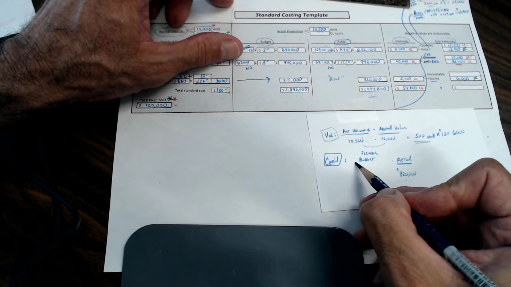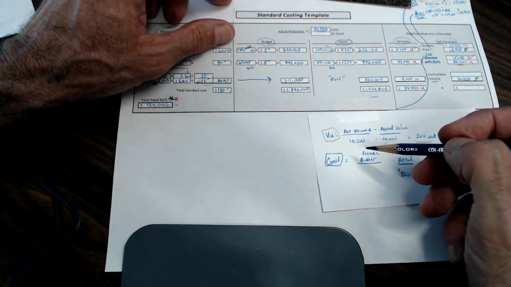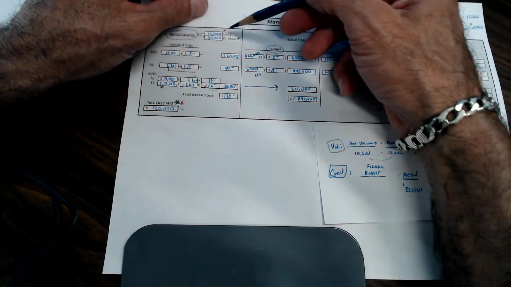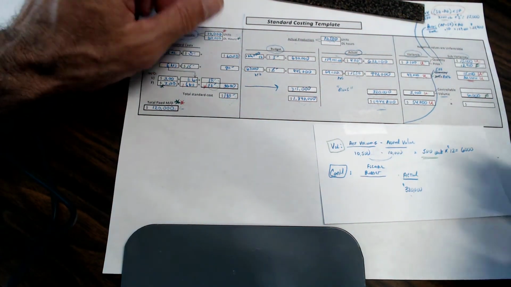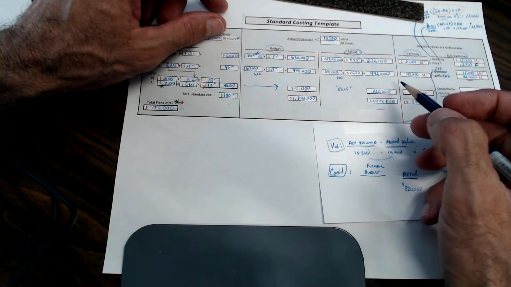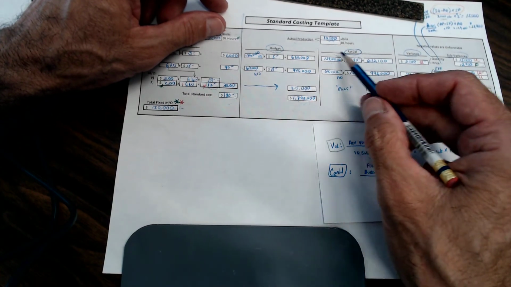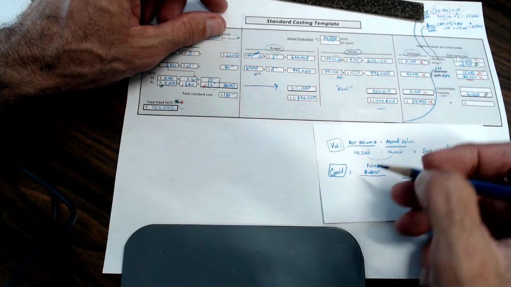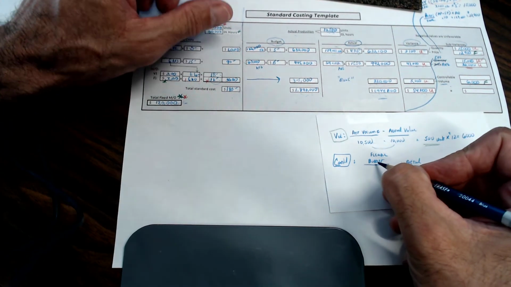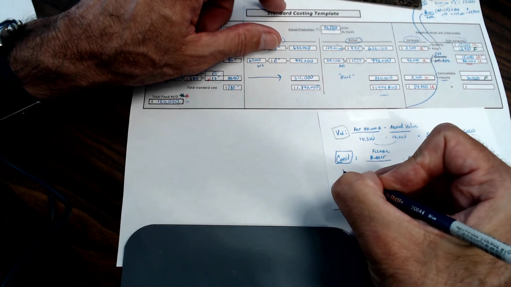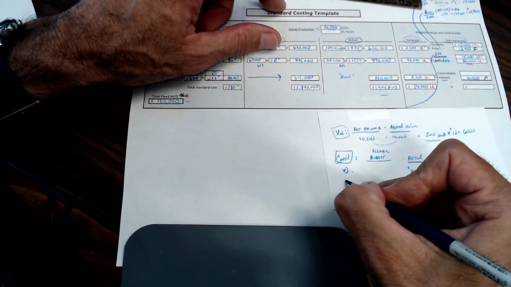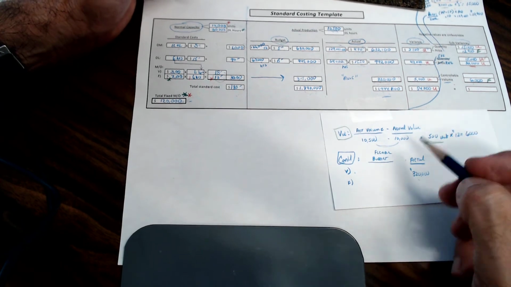If I had a flexible budget that showed me what overhead should be at 10,000, 10,500, 11,000, 11,500, and so on, I want to know, at the level of 10,500 units, what would I expect my variable overhead to be, and what would I expect my fixed overhead to be?